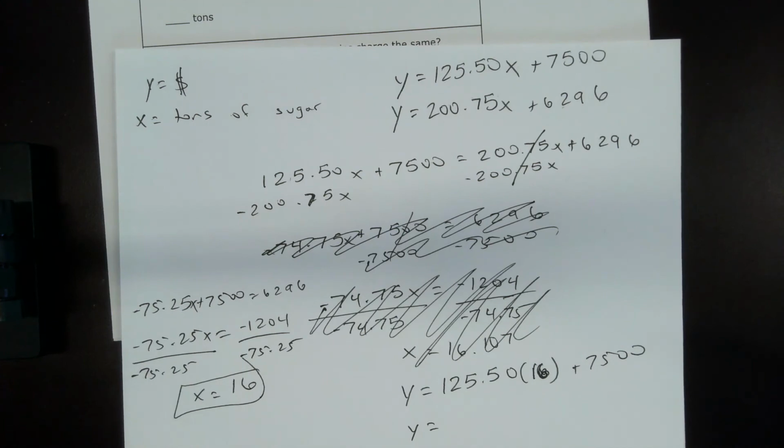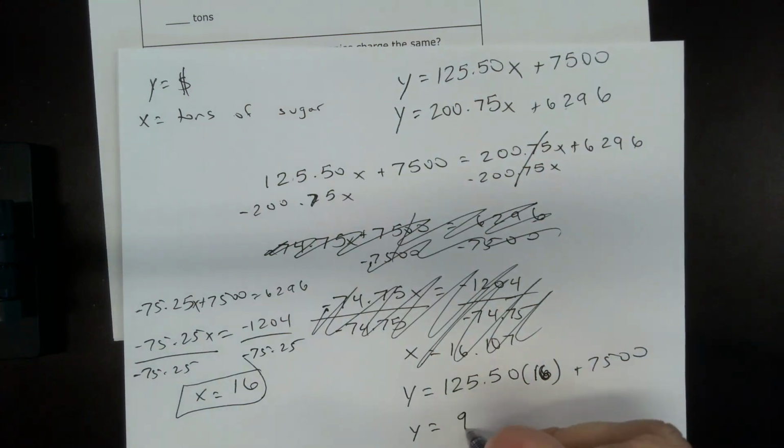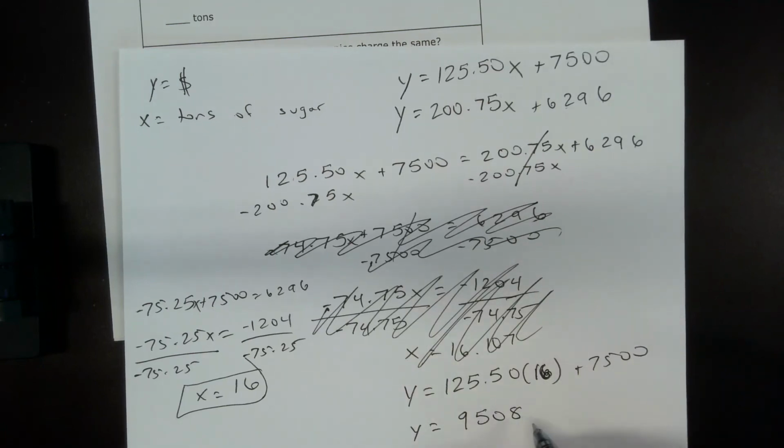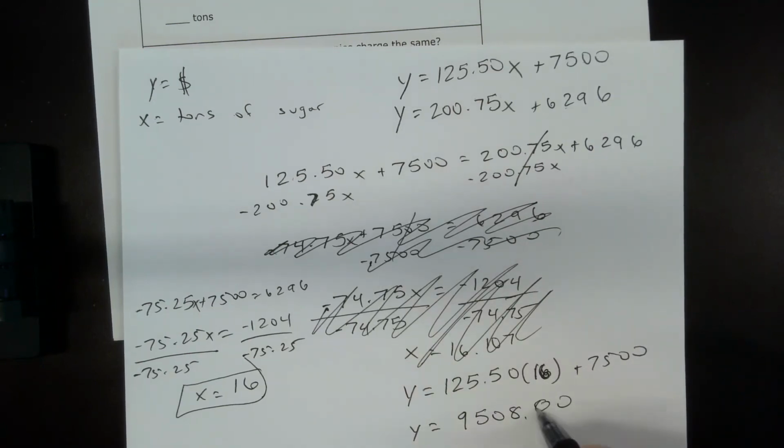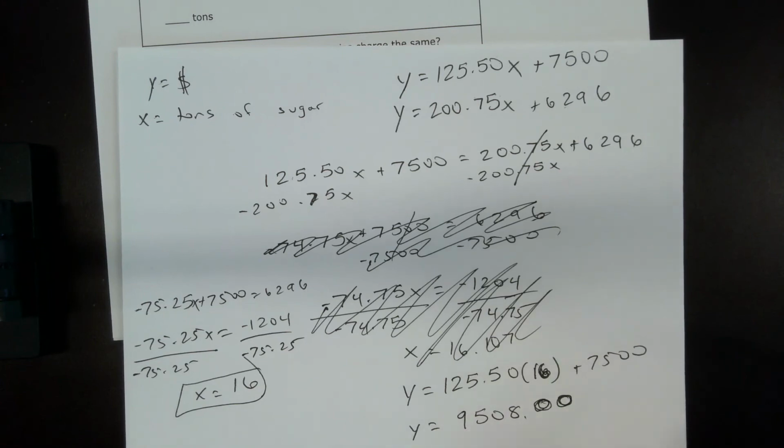And you get what? $9,508 even? Check it, everyone check. It's got to be a lot bigger than that.